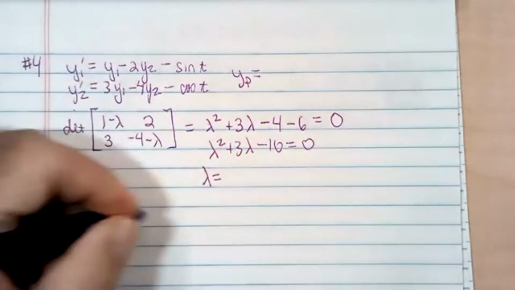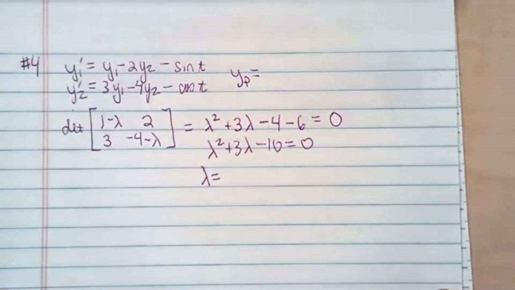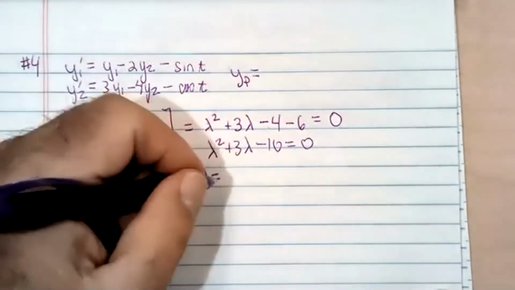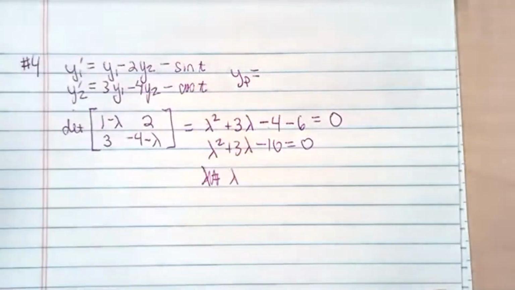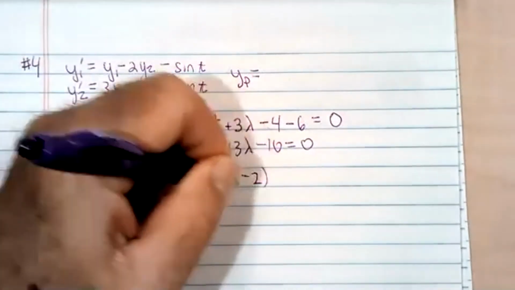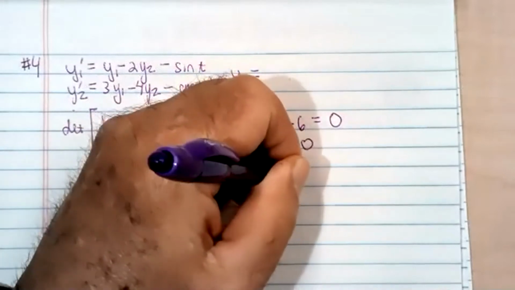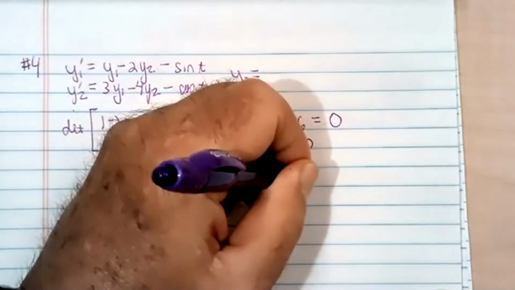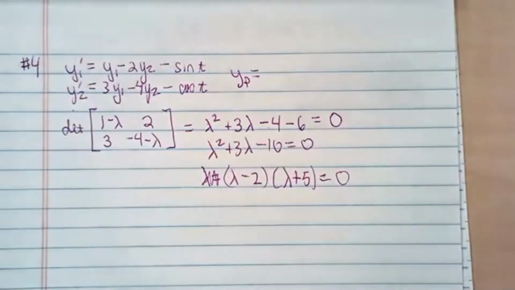Lambda equals negative b. Let me see. Oh, it factors, doesn't it? Lambda minus 2 and lambda plus 5.